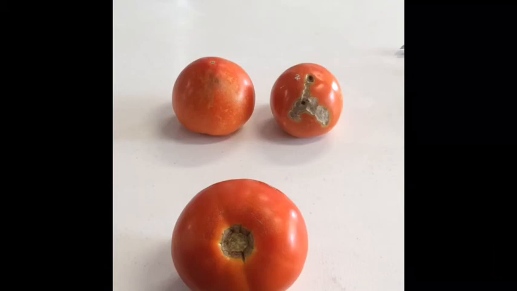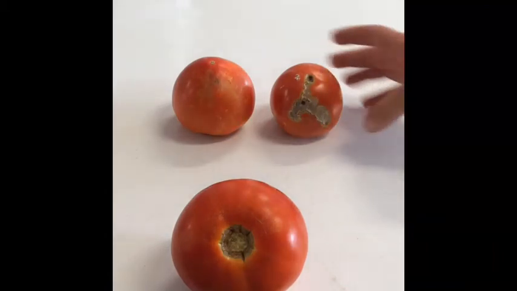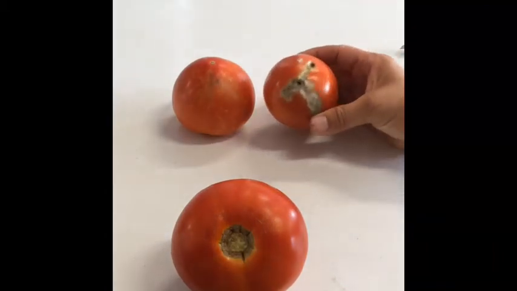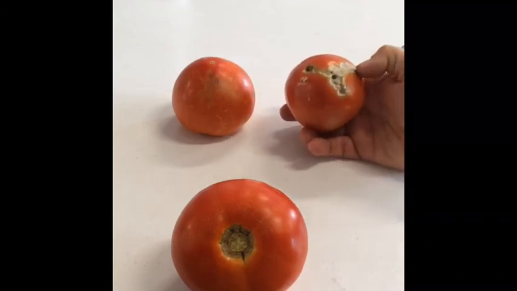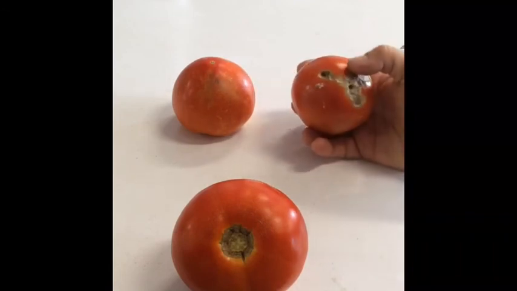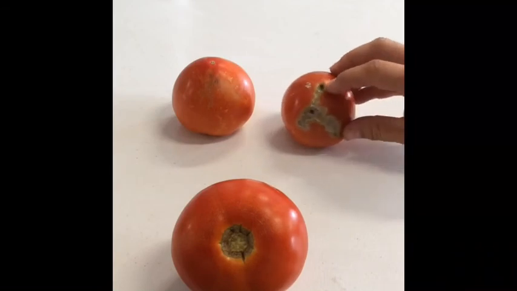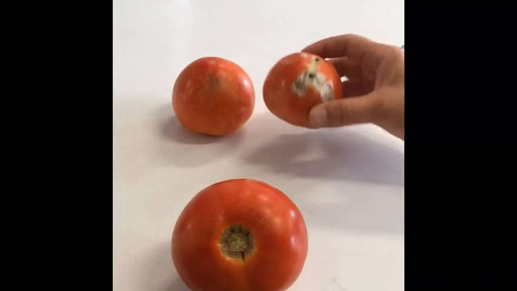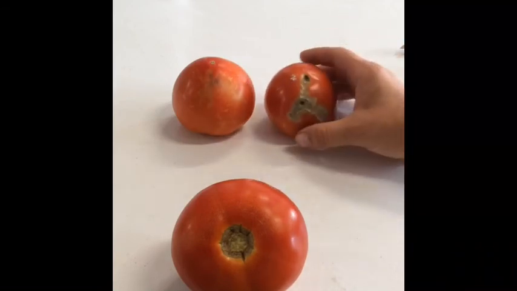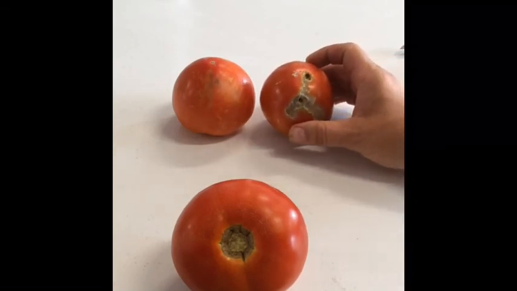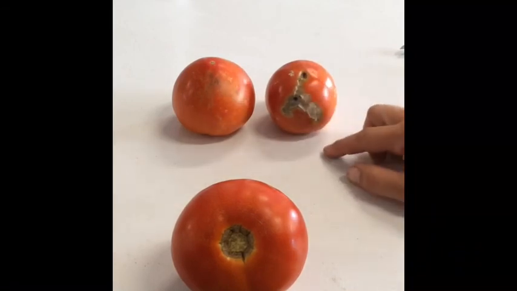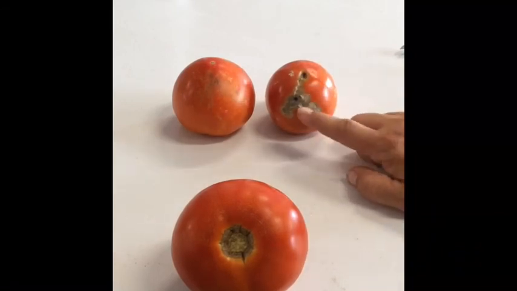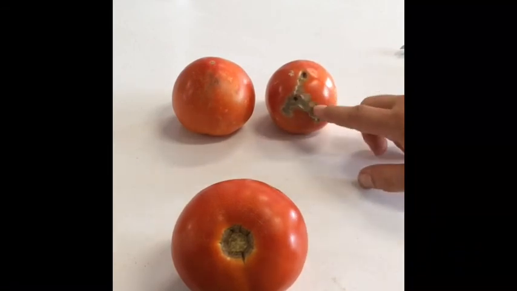If we look at the tomato on the right, we see some feeding from worm damage. Not only did the worm feed on the outside of the flesh, but it also started burrowing in here. Not sure if this would have been tomato hornworm. Typically we don't see tomato fruitworm make this type of damage.